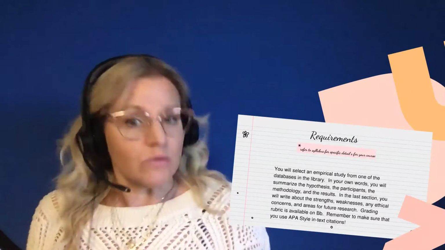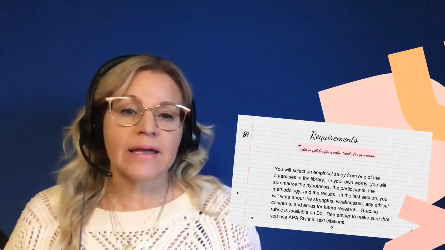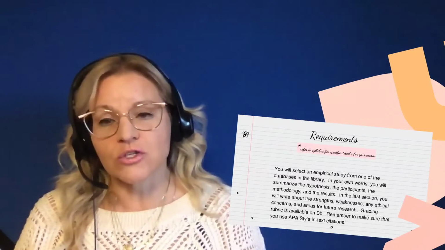You will also be using APA writing style, which means that you will also have a reference page and you will be using in-text citations. The grading rubric is available on your course learning management system. So that can be Canvas, Blackboard, whatever we are using for this course.